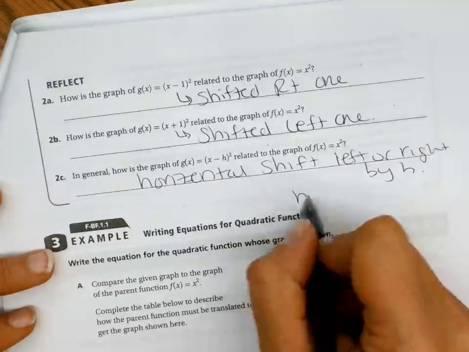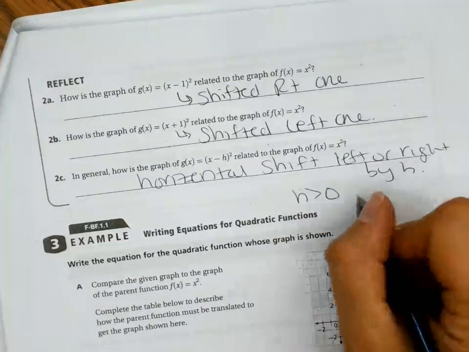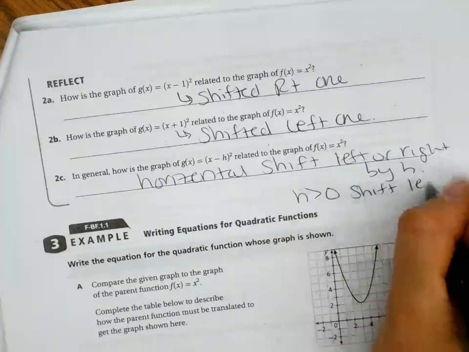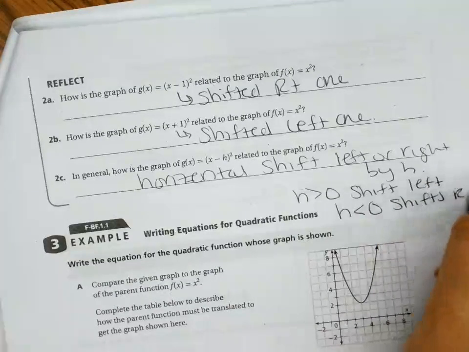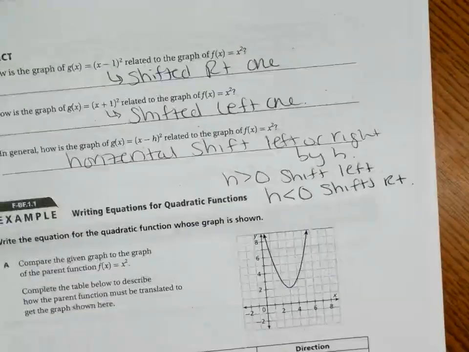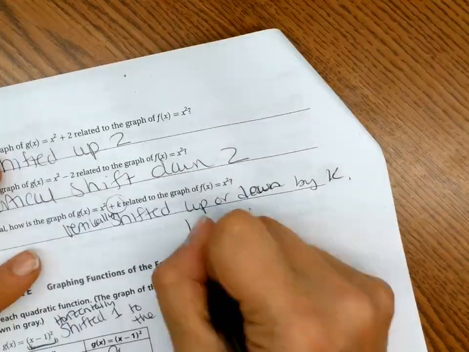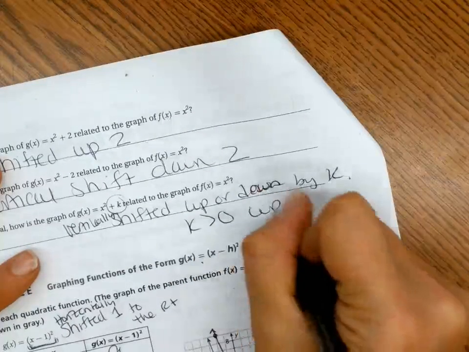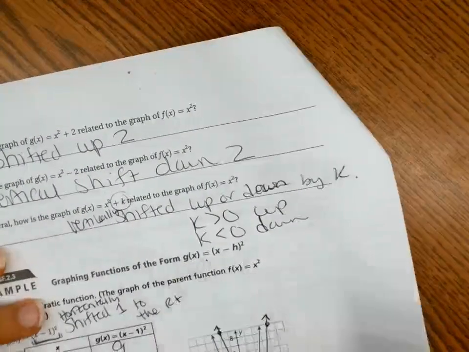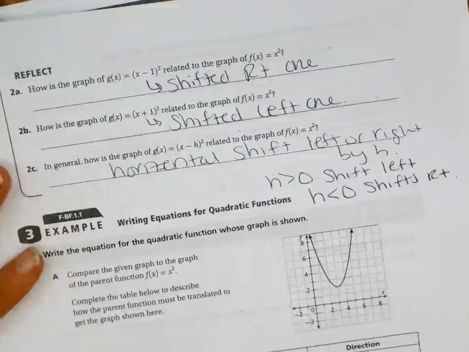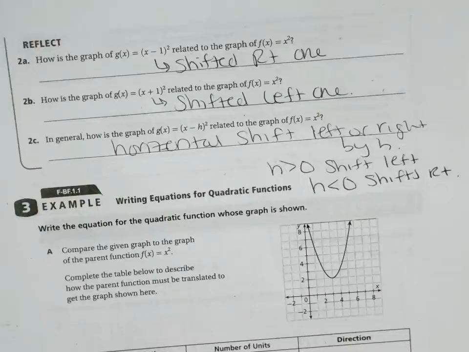So if h is greater than 0, if it's positive, it's getting shifted to the what? Left. And h is less than 0. If it's negative, it shifts right. Right? If it's negative, it shifts right. If it's positive, it shifts left. Like over here, if k is greater than 0, it's up. And if k was less than 0, it's down. Right? If it's negative, it was shifted down. If it was positive, it was shifted up. If it's negative, it's shifted to the right. If it's positive, it's shifted to the left. Right? It's inside the parentheses, it's opposite of what you would think.